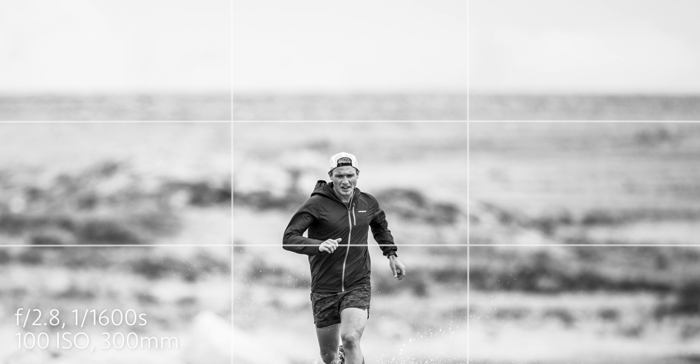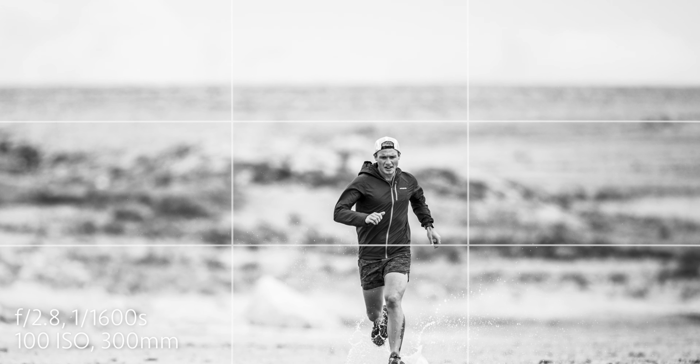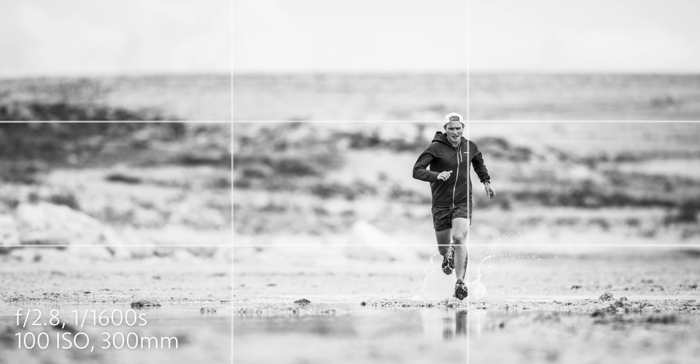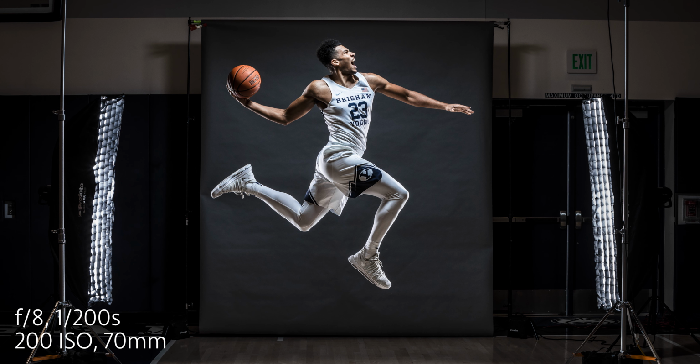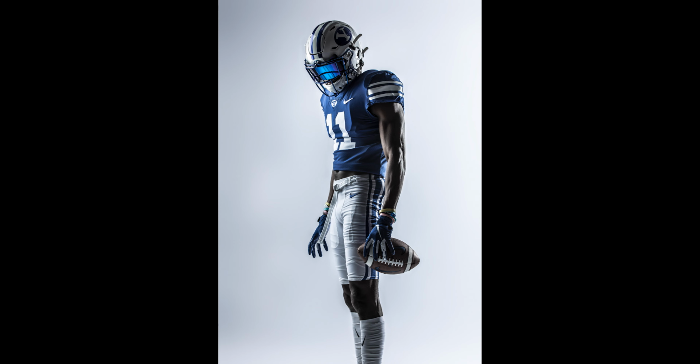Most people, when they're starting to take photos, place the subject right in the center. More often than not, that is a very uninteresting and boring composition. That being said, after you learn and understand the rule of thirds, do not be afraid to break the rule. But if you do, make it an intentional decision knowing why you're breaking it.